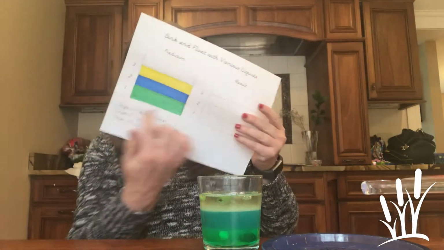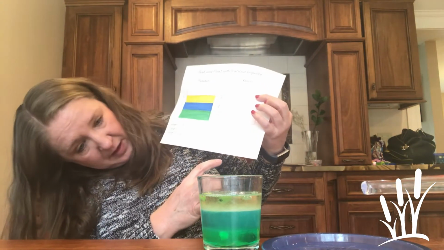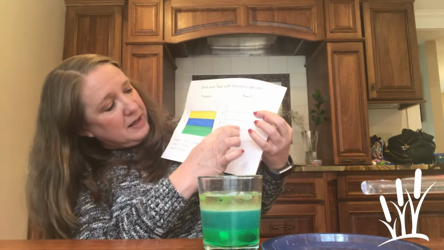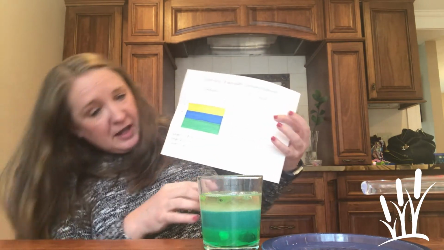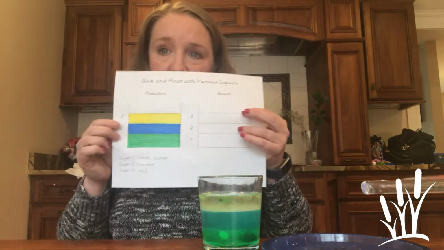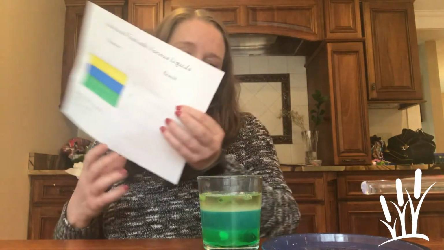But see, you can play with your objects. You can find different objects, find different liquids. Try it again with other liquids and see what happens. Be sure to record your results. So I would record down here my coin and my marble, my heart bead up here. So you look at your layers and where they turned out to be and record them on your recorder.